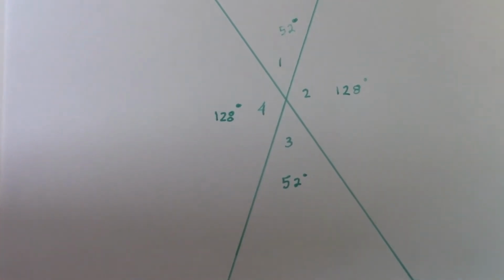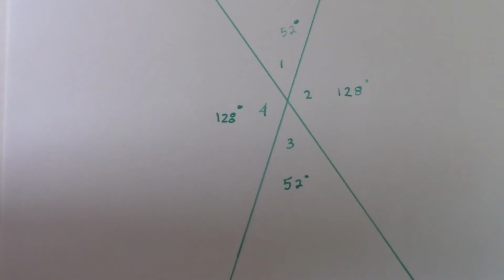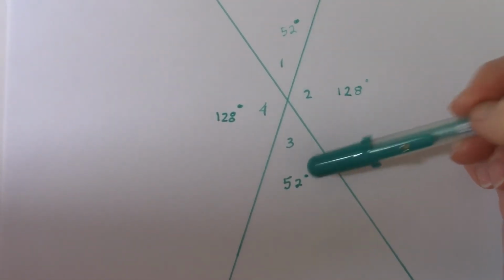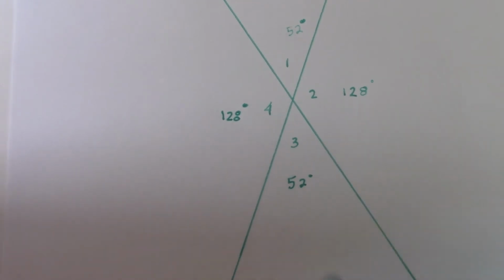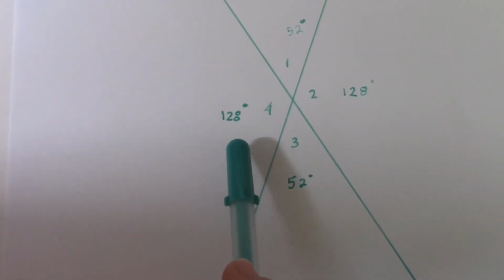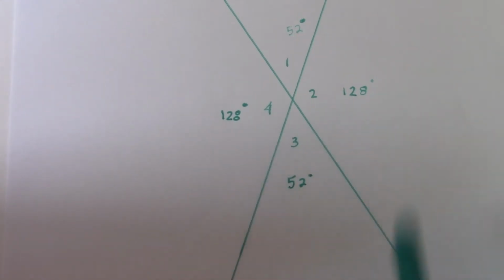So when I look at this, we notice that the degree measures of the vertical angles 1 and 3 are congruent, and that the measures of the vertical angles 2 and 4 are also congruent.